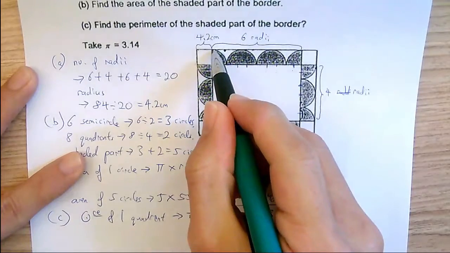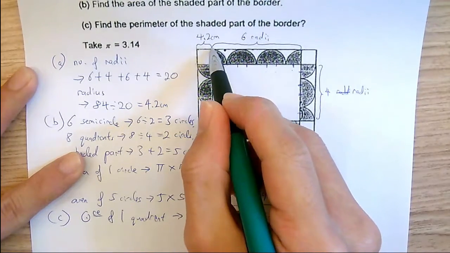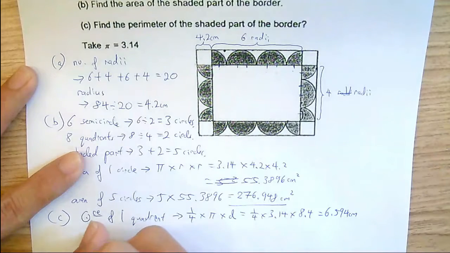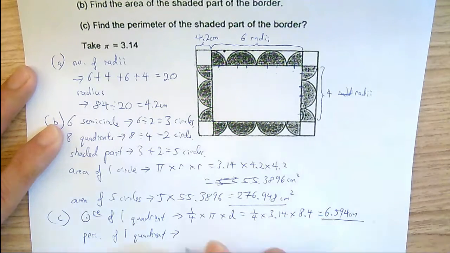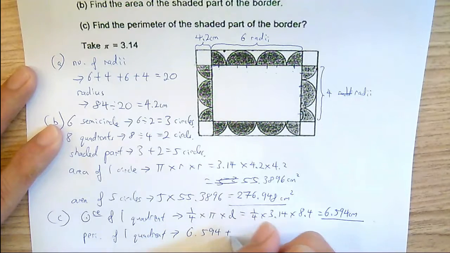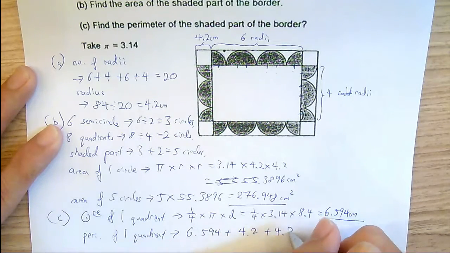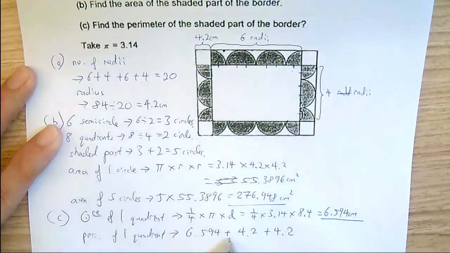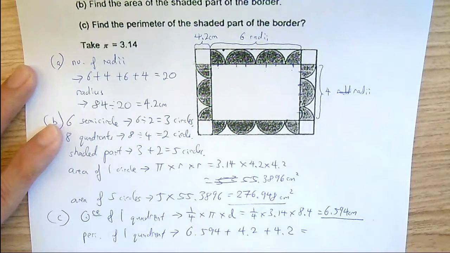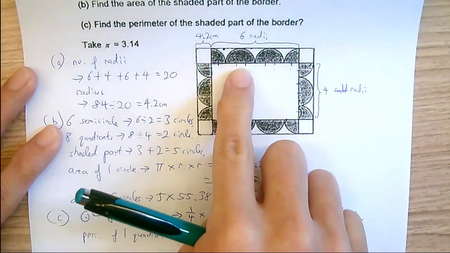So this is the circumference of one quadrant, and it's only the circumference, which means I need to add on these two sides, and each side is 4.2. So I'm going to put perimeter of one quadrant. I will have to take this, which is 6.594 plus 4.2 plus 4.2. Correct? Because I need to add the circumference and these two sides, and each side is 4.2, so I have to add two sets of 4.2. And this will give me 14.994 cm.